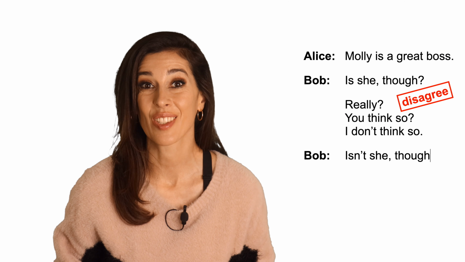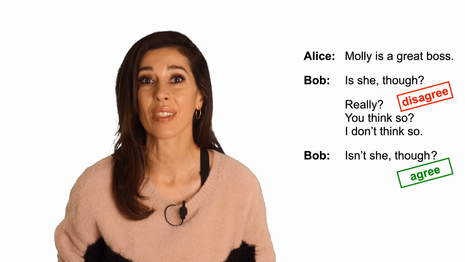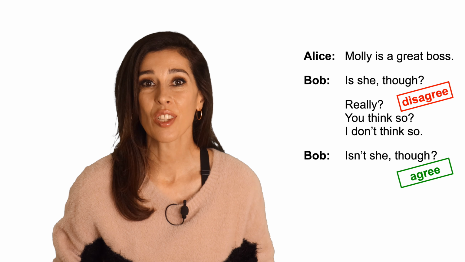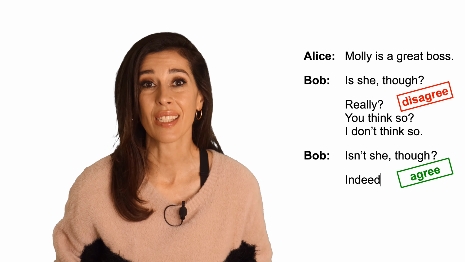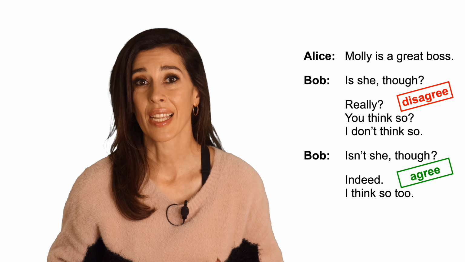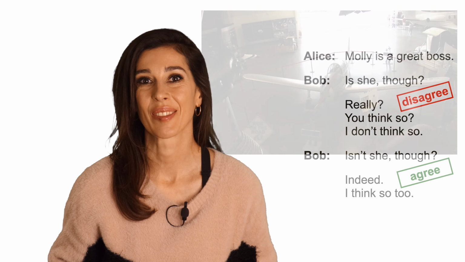Is it though? But if Bob responds, "Isn't she though?" this means that Bob agrees that Molly's a great boss. "Isn't she though" can be translated as "Indeed, I think so too." It intensifies the original statement. What a cool view when you come upstairs. Isn't it though? By the way, "isn't she though" is typically stated with the following intonation, which indicates a more assertive and confirmatory statement rather than a question.